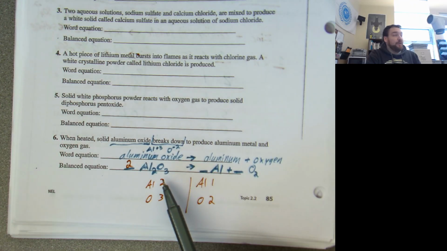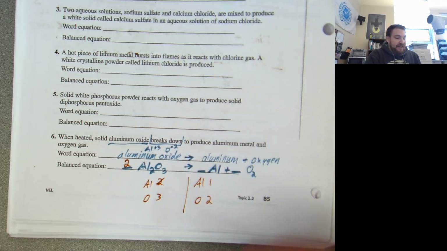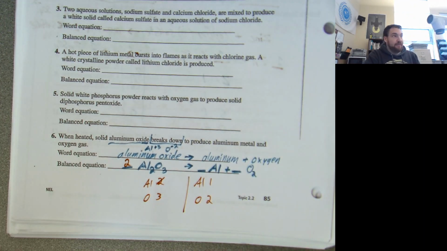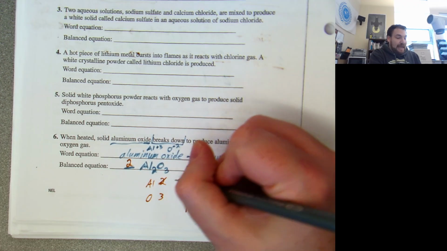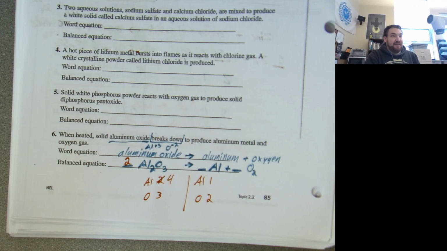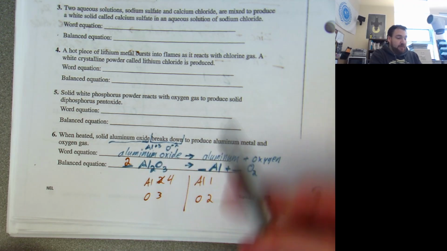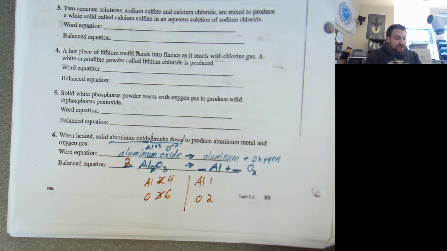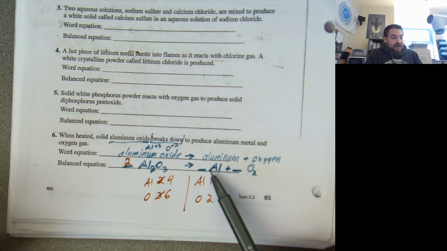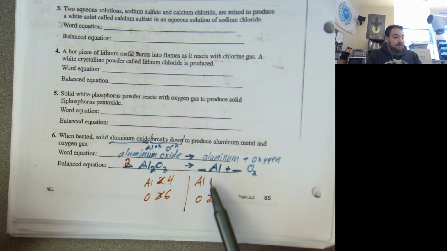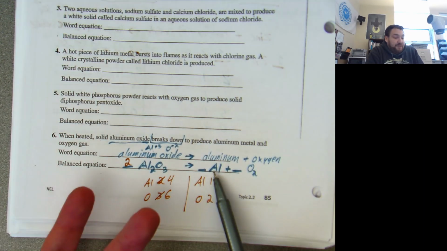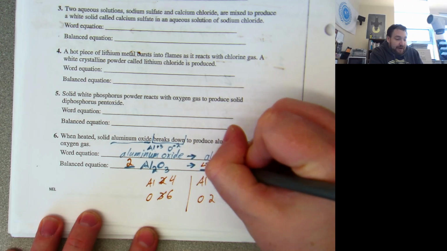And now we're going to recount what's on the left. How many aluminums do I now have on the left-hand side? 4. How many oxygens do I now have on the left-hand side? I have 2 groups of Al2O3. So I have 2 times 3 is 6 oxygens. So now to balance my aluminums, it's easy. What am I going to put in front here? I need 4, and they're coming in groups of 1 over here. So I'm just going to toss a 4 right there.